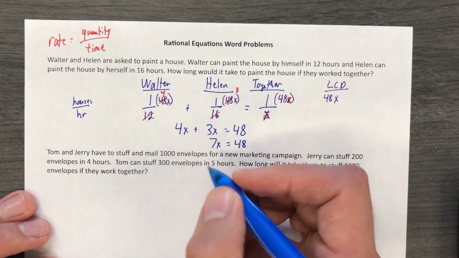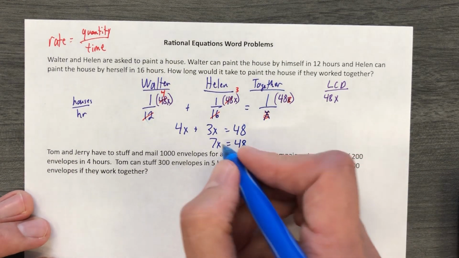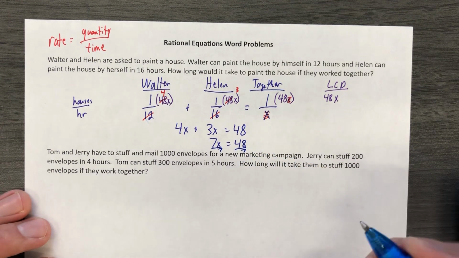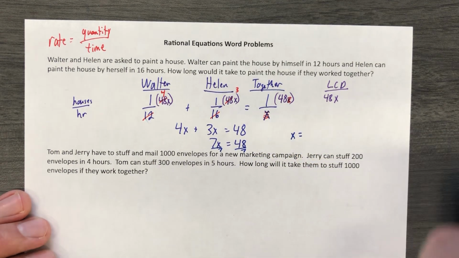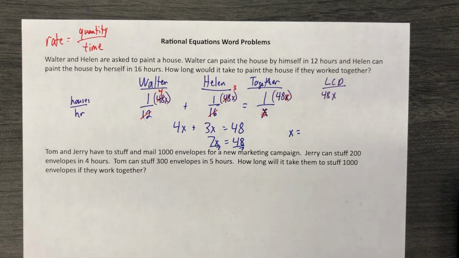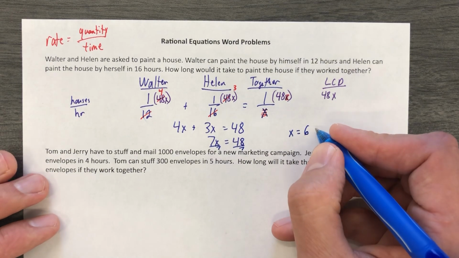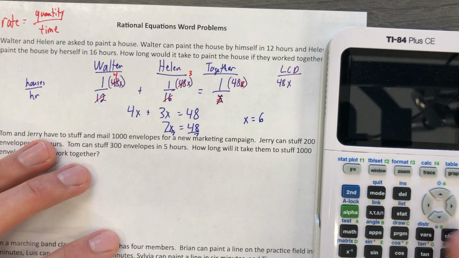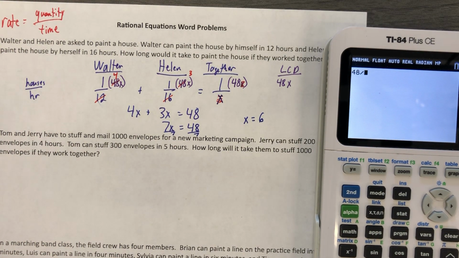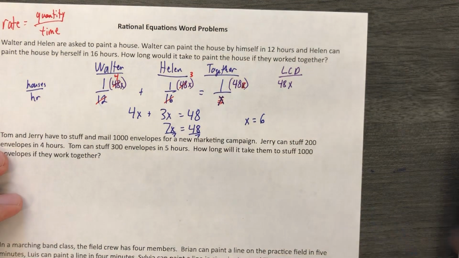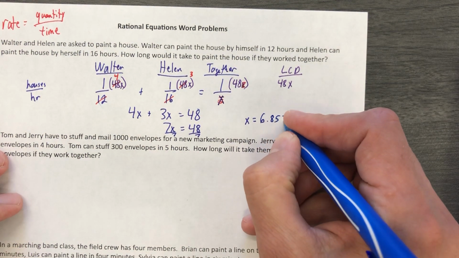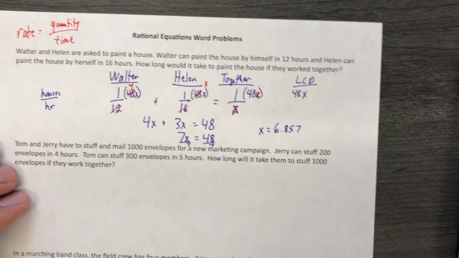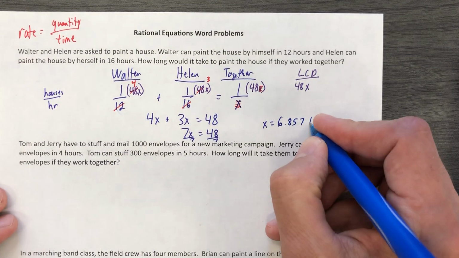And so we will divide by 7. Divide 48 by 7, and x equals, okay, 48 divided by 7 is almost 7. It's 6 and some change. I do want to get a rounded decimal. We'll use 3 decimal places. 48 divided by 7 is 6 and 6/7, in case you care. 6.857. 6.857 what? Well, how long would it take? That's a measurement of hours.